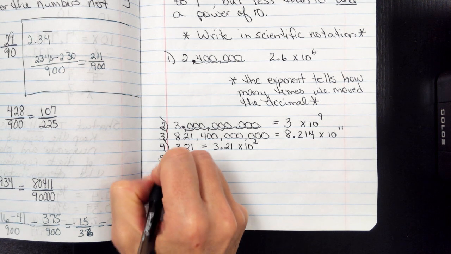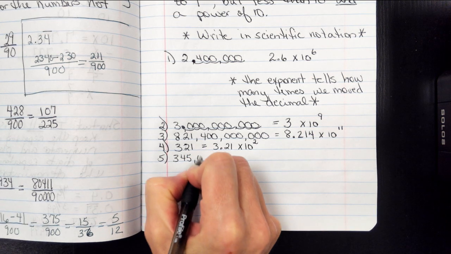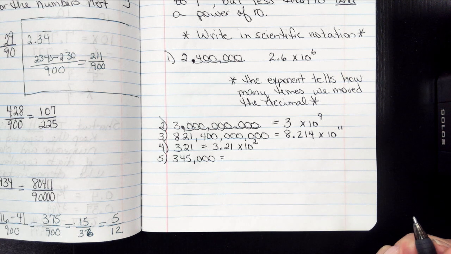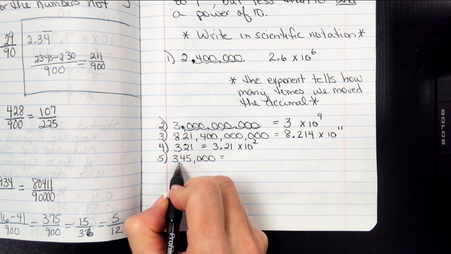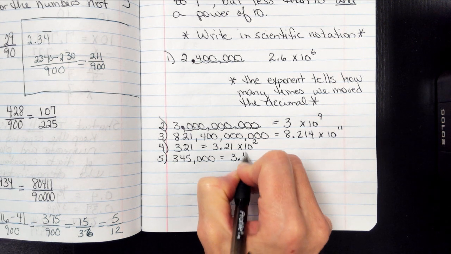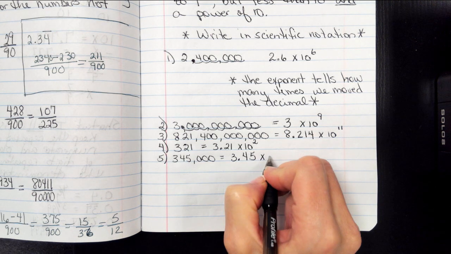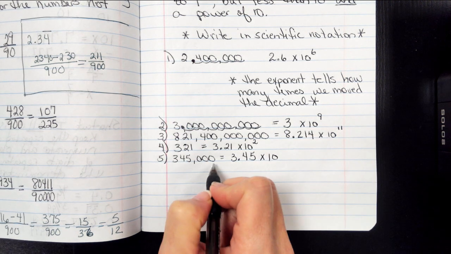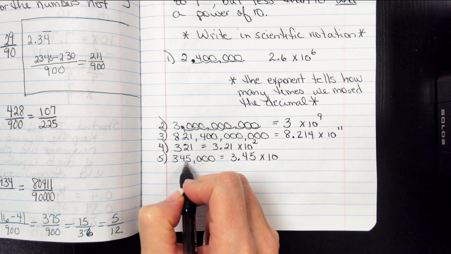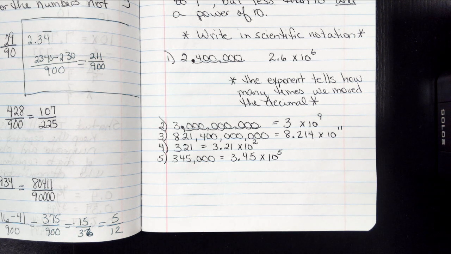All right, let's look at a couple more. Let's say I've got 345,000. Remember, where do we want the decimal to end up? Right behind the 3, right behind the first digit. We keep all the numbers larger than 0. It's always times 10, and we had to move it from the end 1, 2, 3, 4, 5 times.